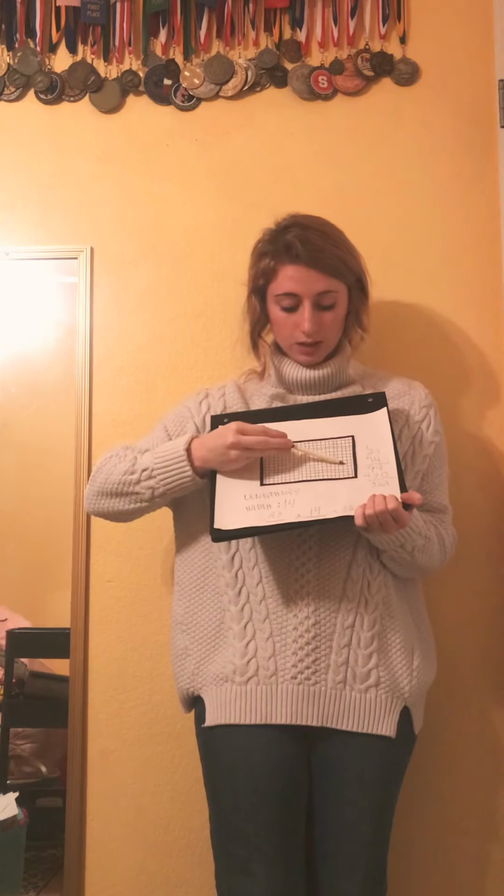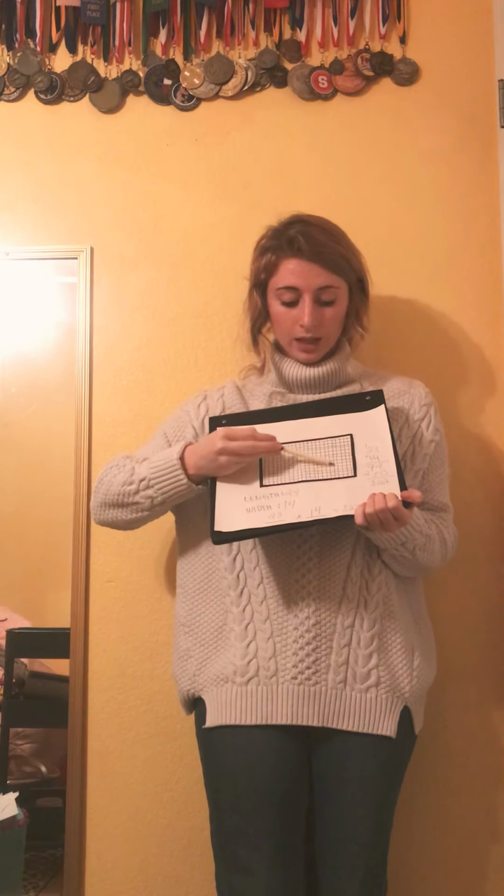Area is going to be every single unit. Every single one of these tiny boxes that you see, that is what makes up the area. Whenever you have 322, you don't really want to go back and count that. That's whenever you can double check.